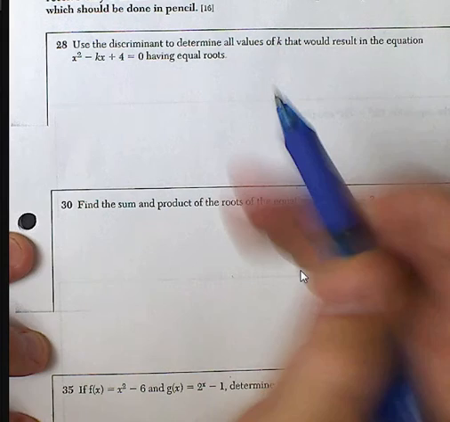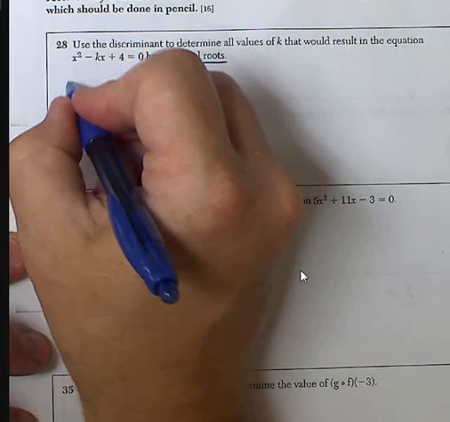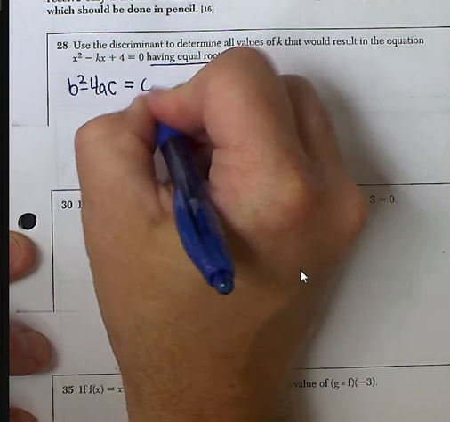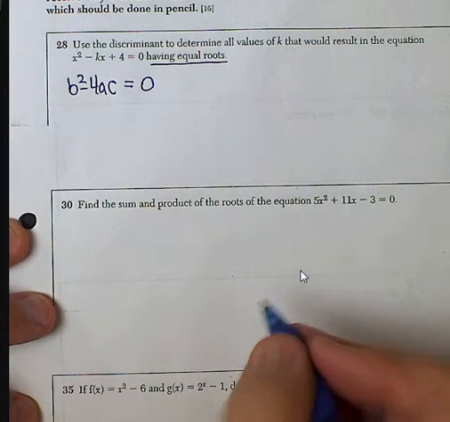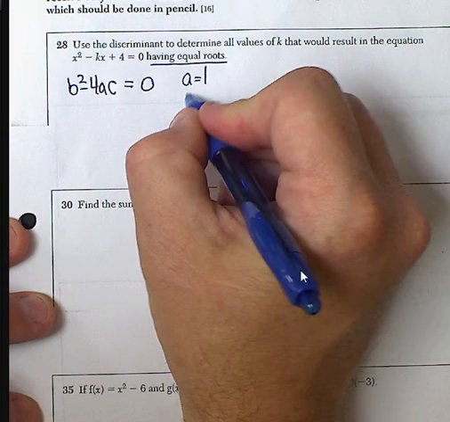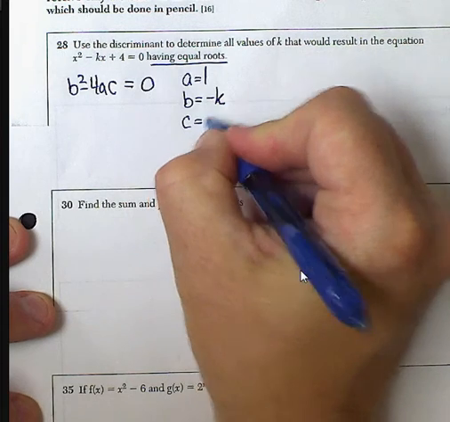Well, one of the things that you're supposed to know is for a quadratic equation to have equal roots, that means b squared minus 4ac is going to have to equal 0. It's that simple. You need to know that. All right? So in this case, a is going to be 1 according to that quadratic, b is going to be negative k, and c is going to be 4.